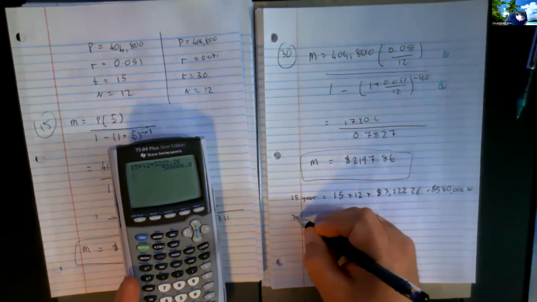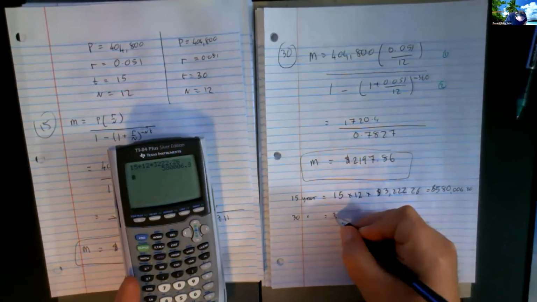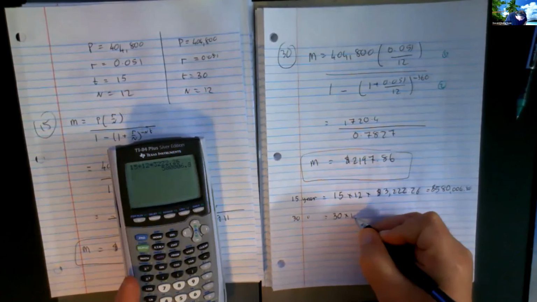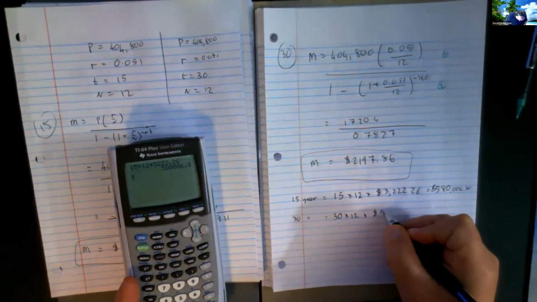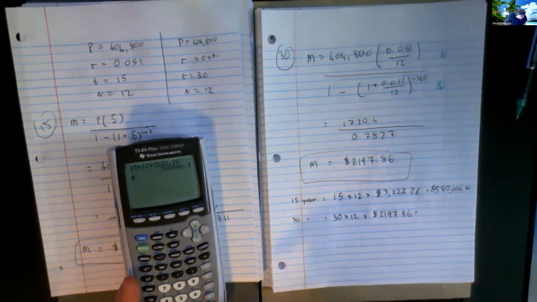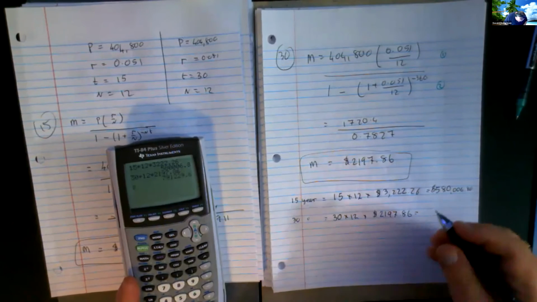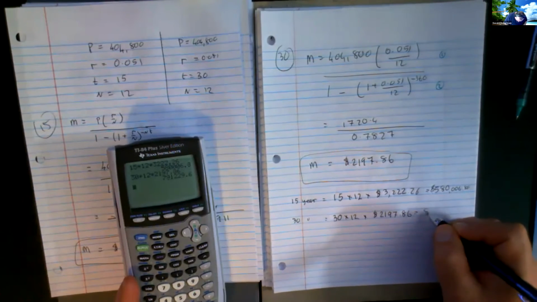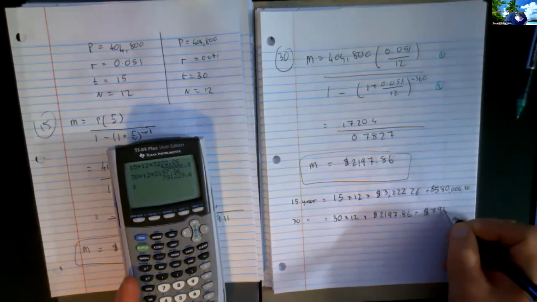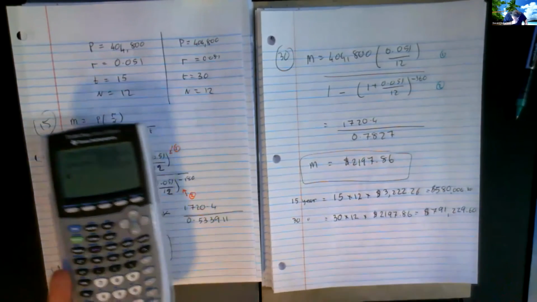Now the 30-year mortgage might seem better because you're not paying so much, but that's not the whole story, because you're paying over 30 years. And that typically means you pay more in the long run. So 30 times 12 times 2197.86. And in this case, $791,229.60.